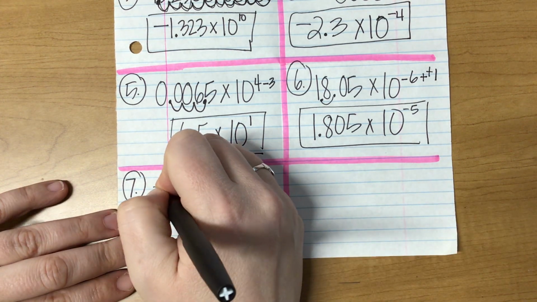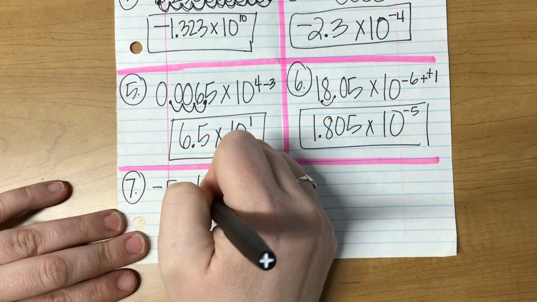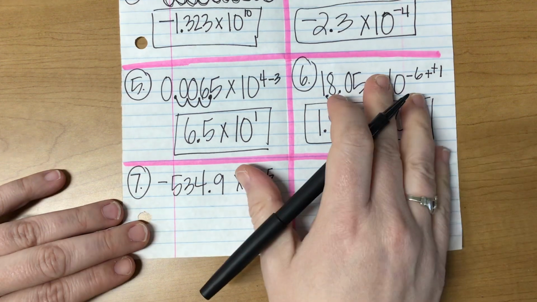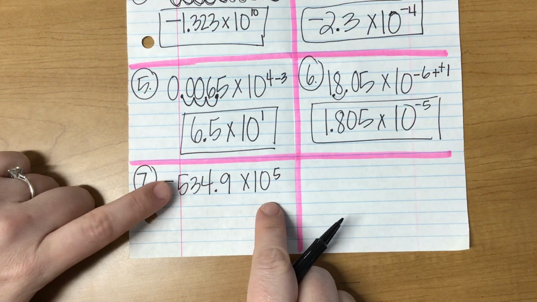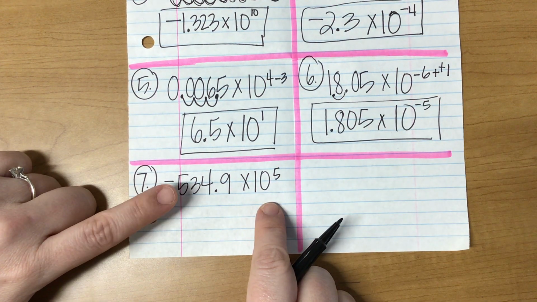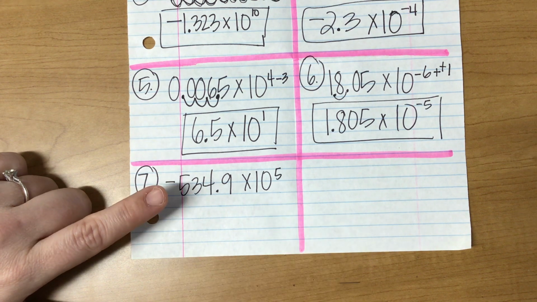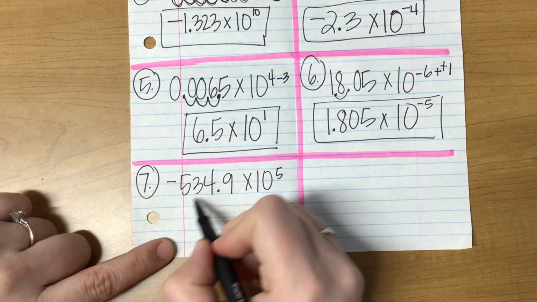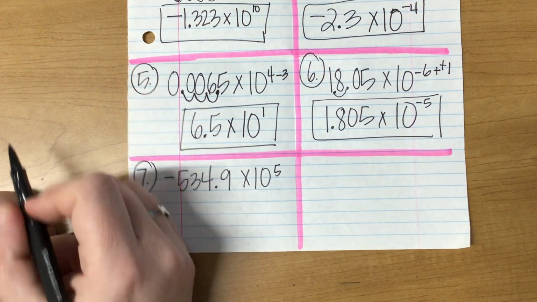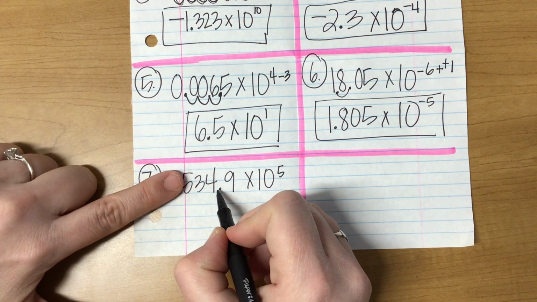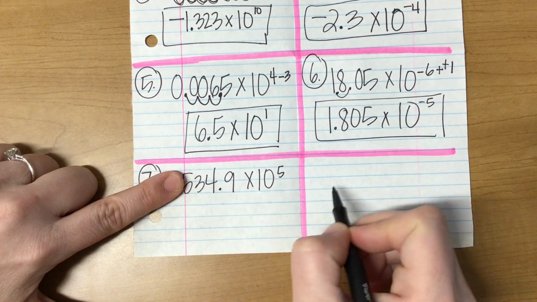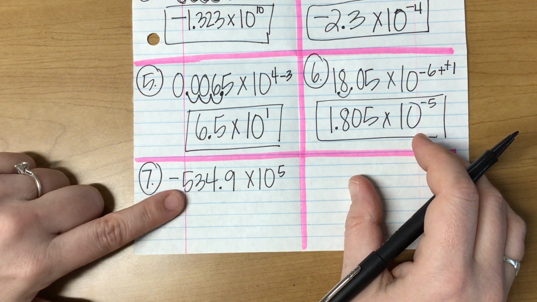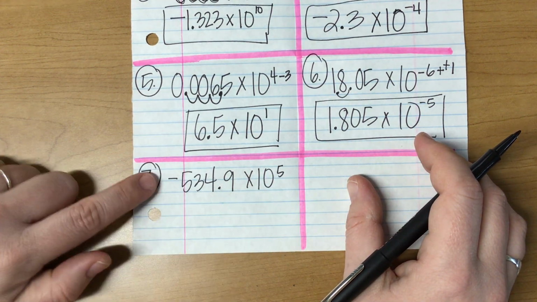Number 7, -534.9 times 10 to the 5th. Let's do it again. Now, look. It's a negative. So it's really small, right? But that doesn't mean I make it a 0 or a 0-point number. It's going to increase the decimal even though it's a negative number. The exponent tells us which way we move.